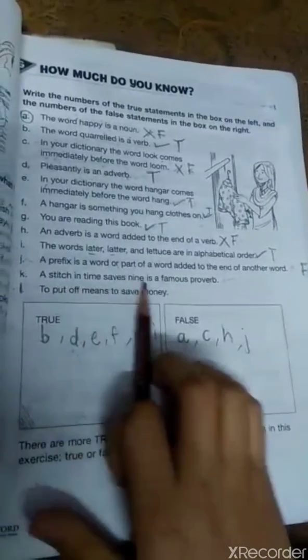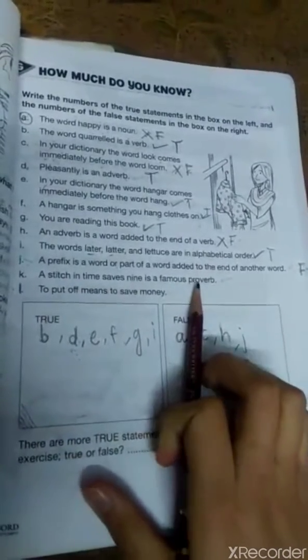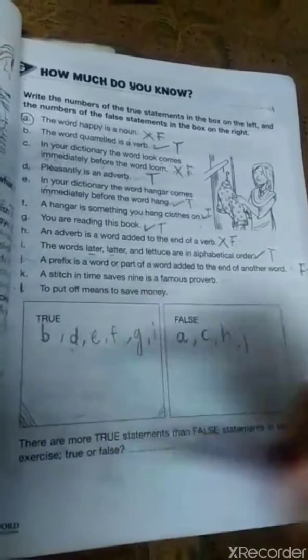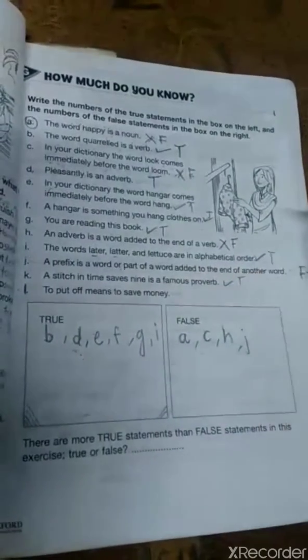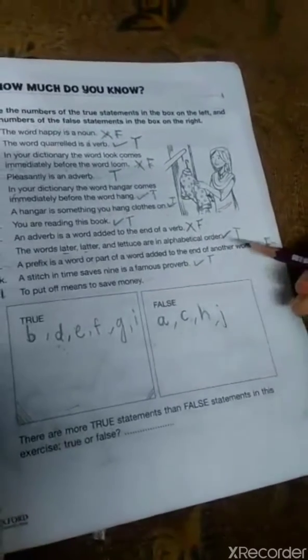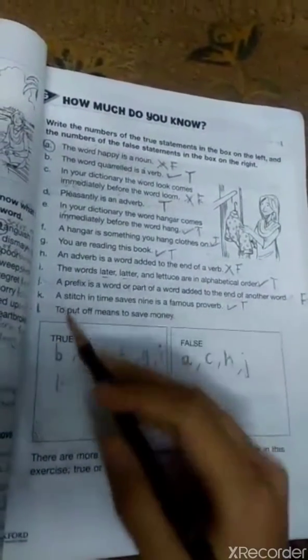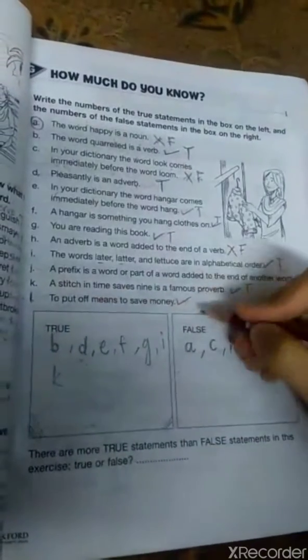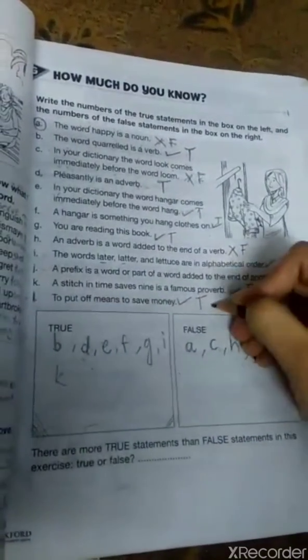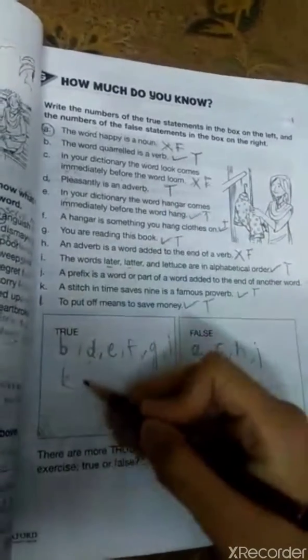A stitch in time saves nine is a famous proverb. Yes, a stitch in time saves nine is a famous proverb. So you have to mark tick in front of this sentence, or you can also put T or true, and you have to put K in the true block. Okay, now let's move toward the next one. To put off means to save money. Yes, to put off means to save money. So you have to put tick or true in front of this sentence, and it is L. So you have to mark L in the true block.